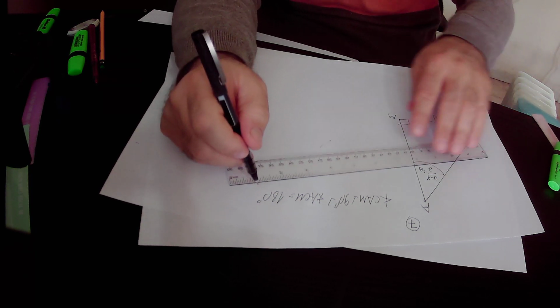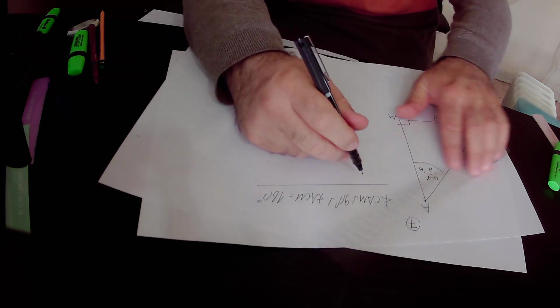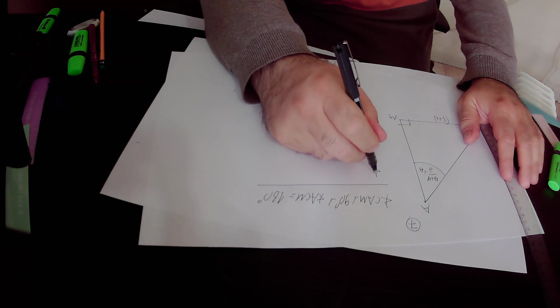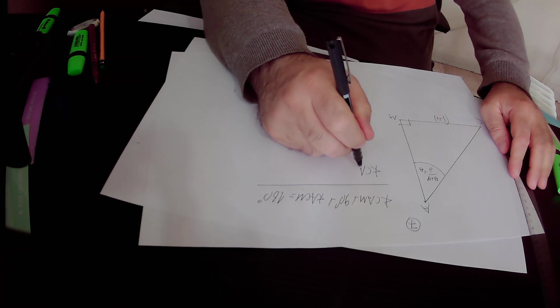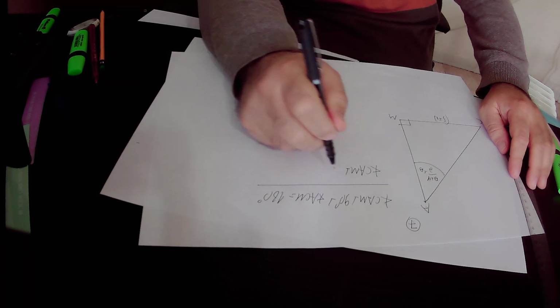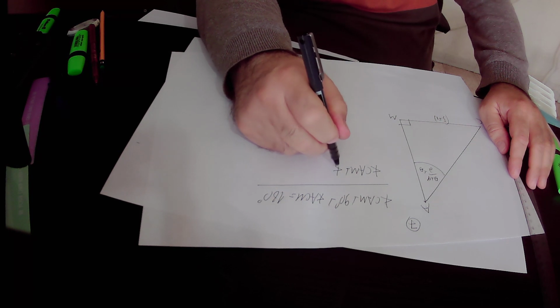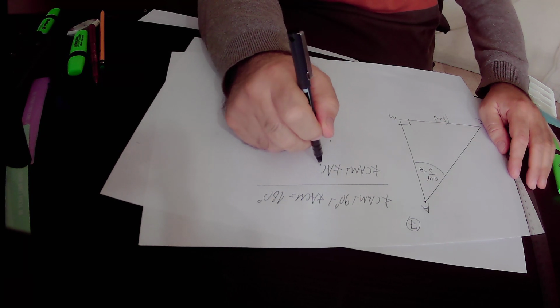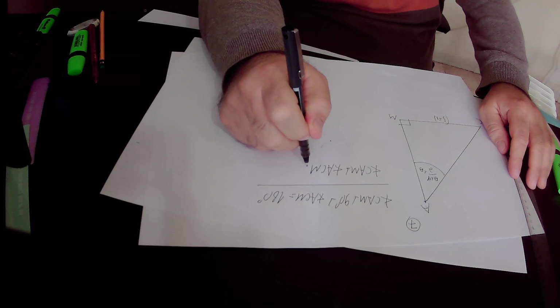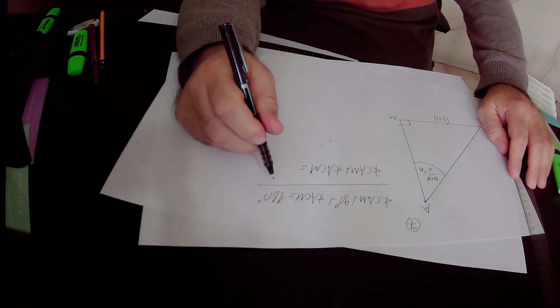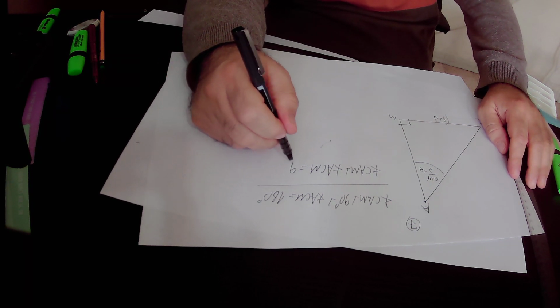Here we will subtract 90 degrees from this equation, and we get that angle CAM plus angle ACM, the sum of those two angles, must be equal to 180 degrees minus 90 degrees, which is 90 degrees.